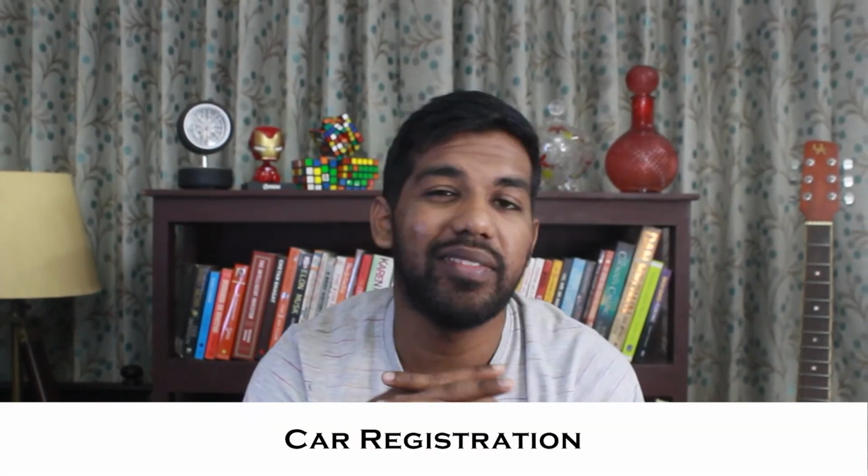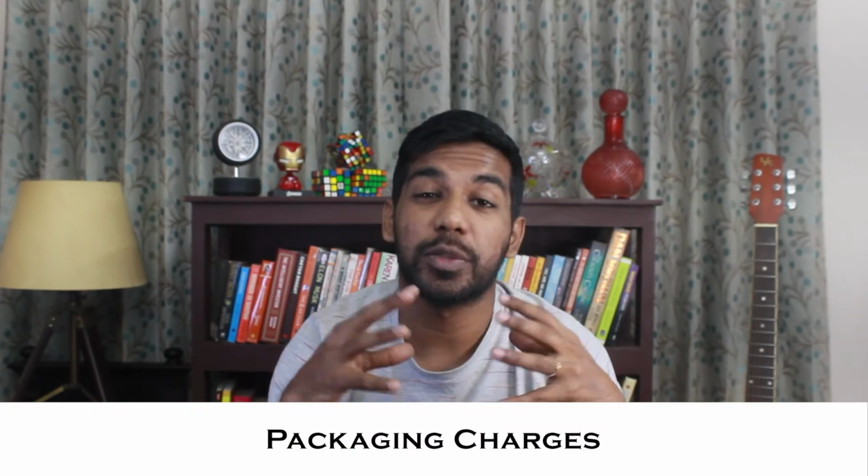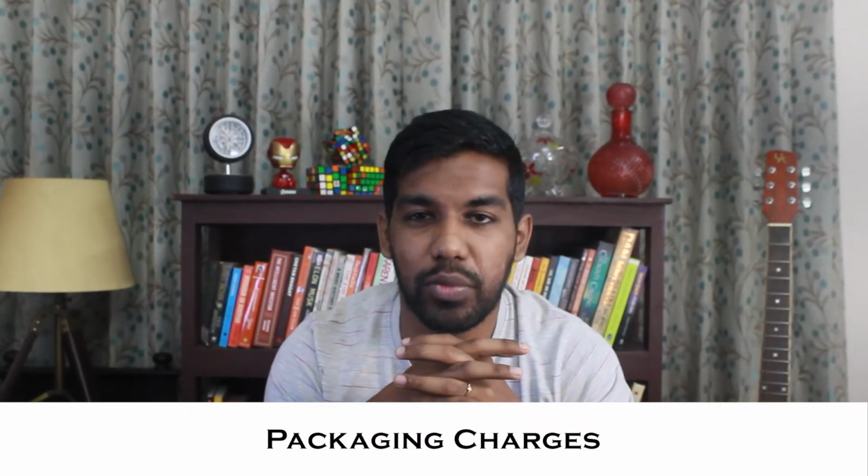Certain states have mandatory laws to register your car to their RTO. These expenses, if reimbursed by your employer, are completely tax exempt with certain conditions. The expenditure on packaging and moving of furniture, reimbursement or direct payment by the employer is completely tax exempt.